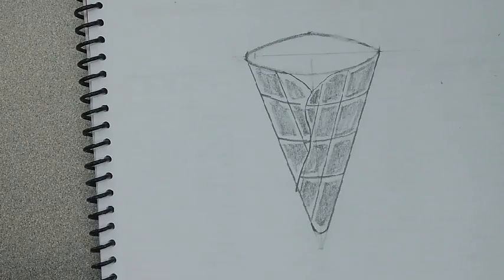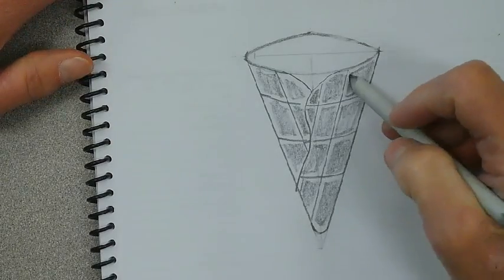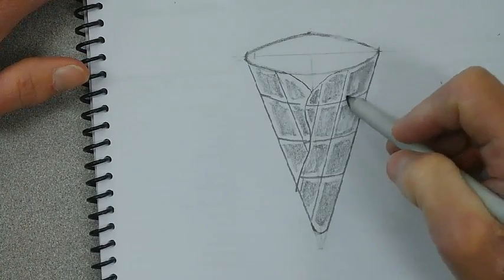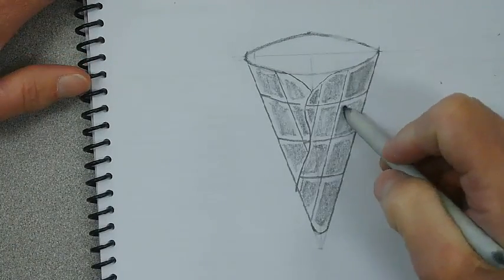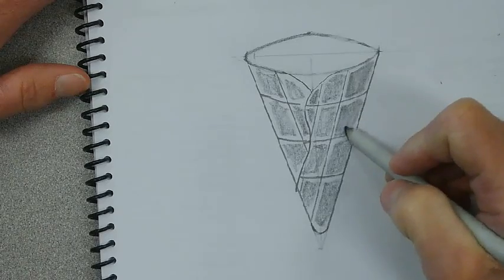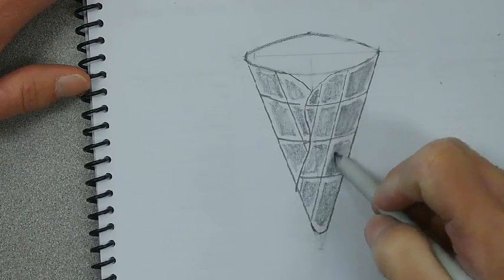That is my best attempt at making a textural look of a waffle cone. So I'm going to go in here and rub that slightly, just kind of melt my shading a bit.